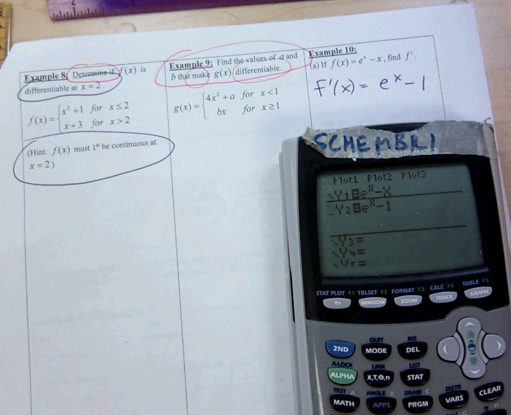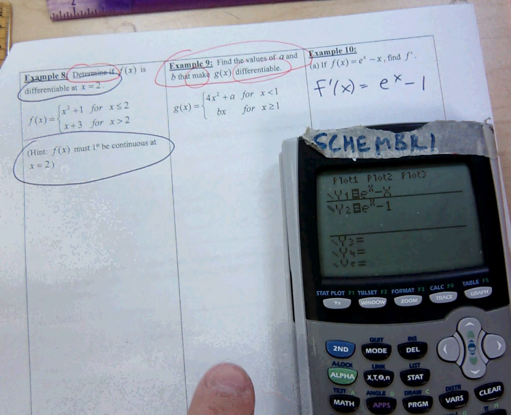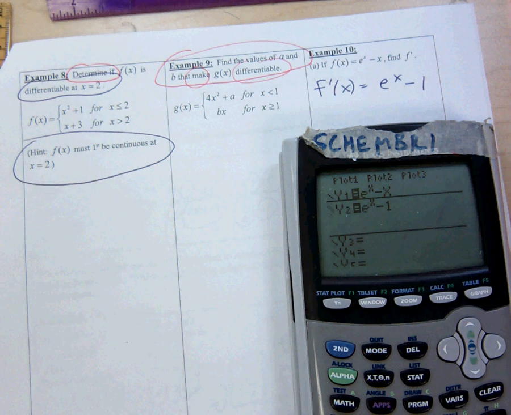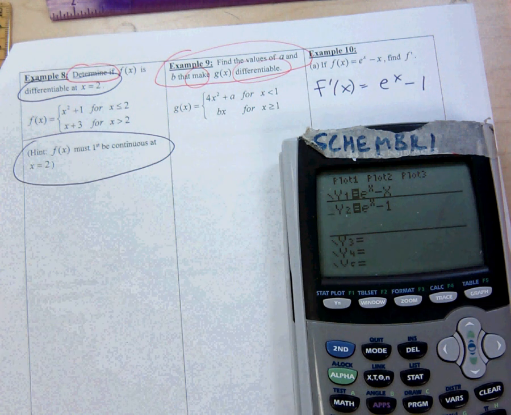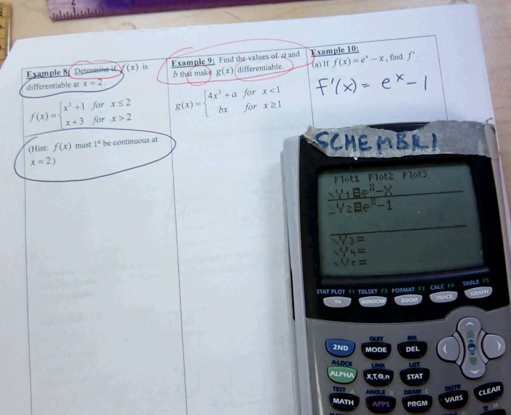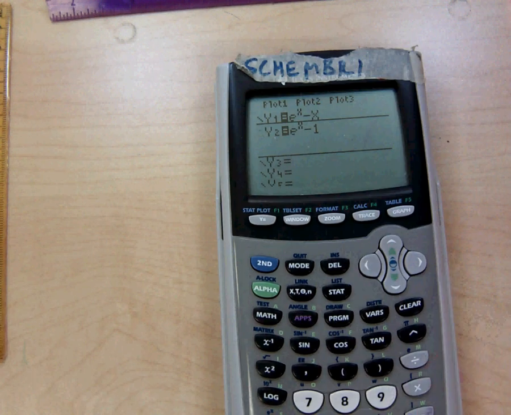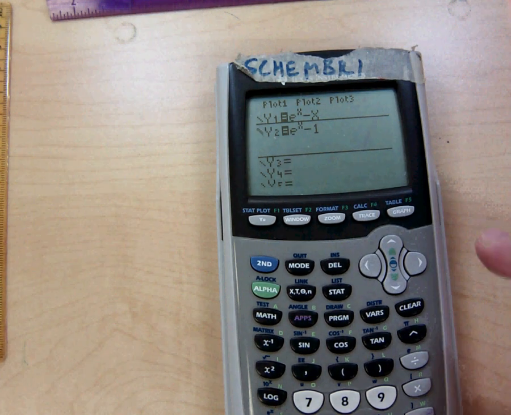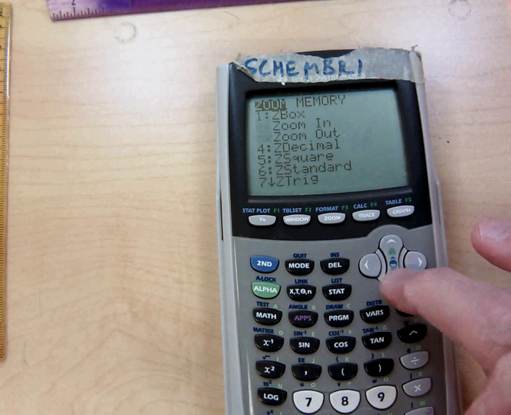You know, they were supposed to get us new color ones, but... Well, no, that's okay, because I want everybody to see it in black and white, since that's what theirs is going to look like. But that's one of the reasons I wanted the color ones, because for this particular thing, you can really tell the difference in the graphs.